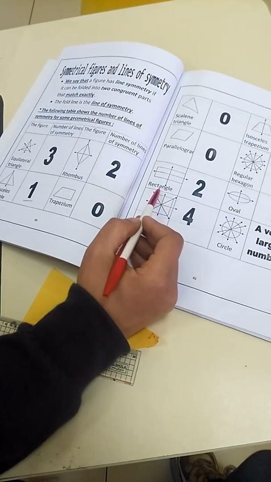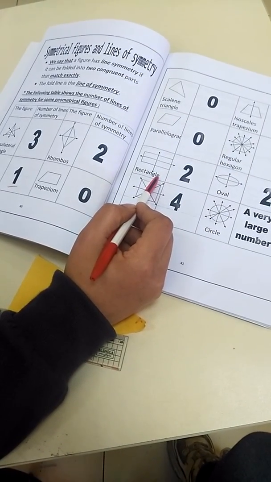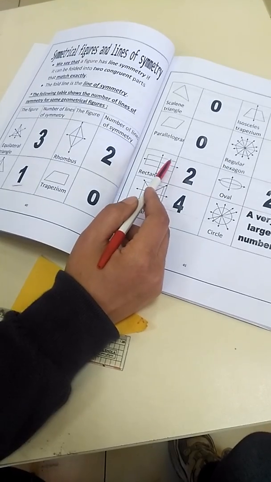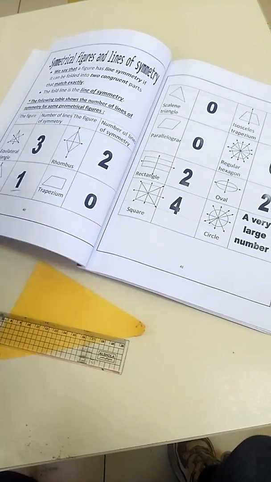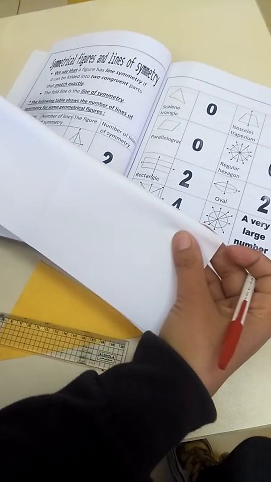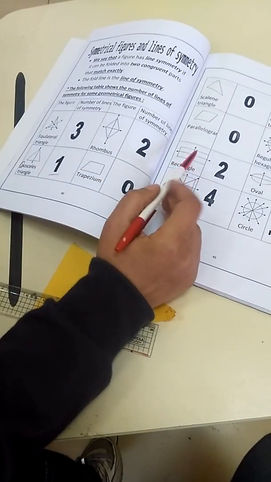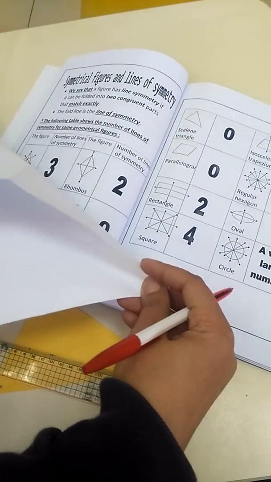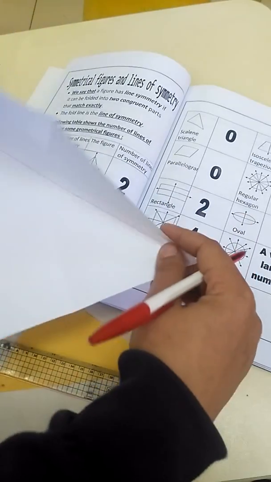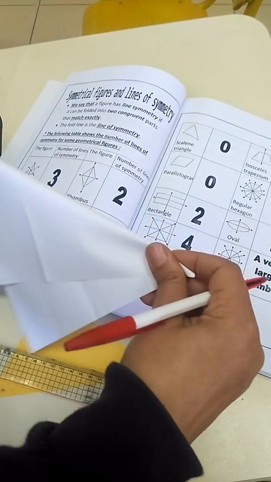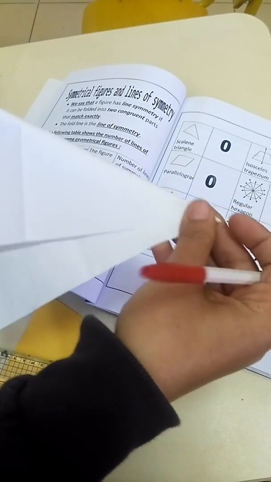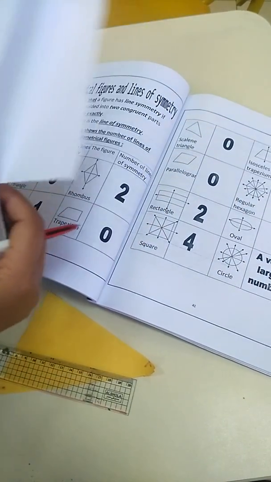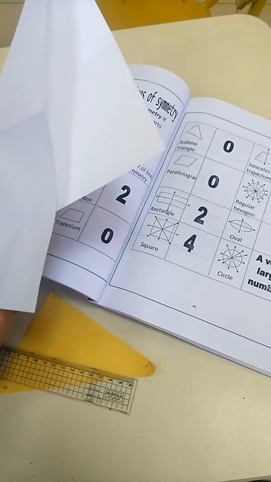Okay, let's go to the rectangle. A rectangle has two lines of symmetry. If I have this rectangle, it can be folded like this and like this, so it has two lines of symmetry. But the diagonal of the rectangle: when I fold the rectangle around the diagonal, will it be two symmetrical figures?